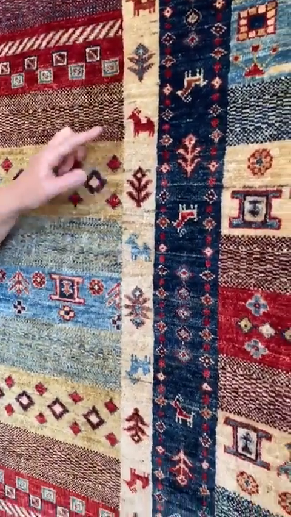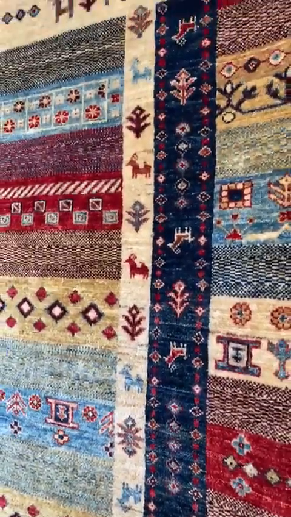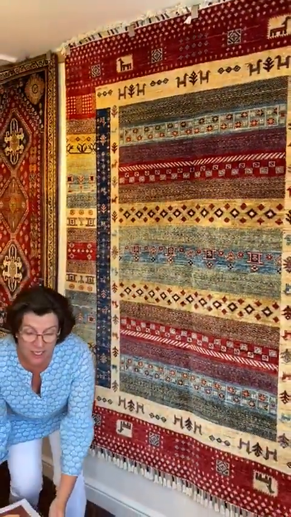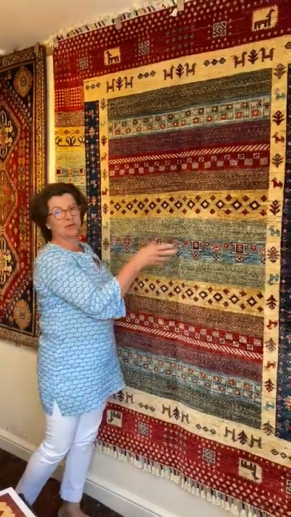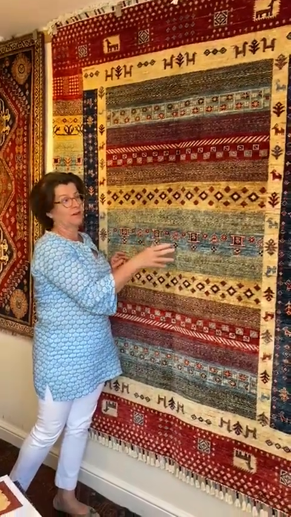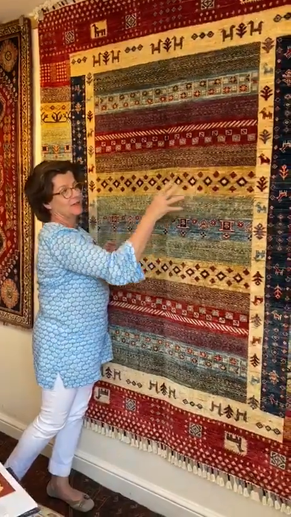Now this idea goes back to the fact that the nomadic tribes, their wealth was in the livestock that they had and looked after. So they would put the animals of their wealth into the carpets that they designed. So this idea has been lifted into this modern rug.